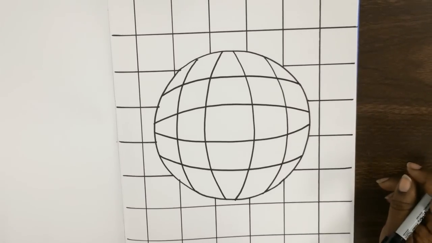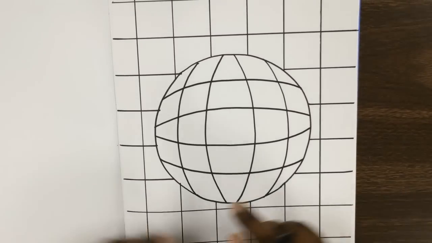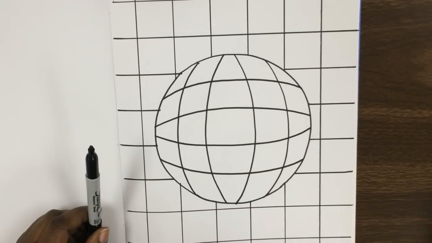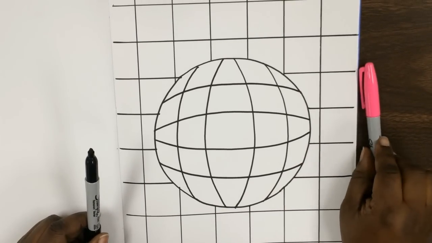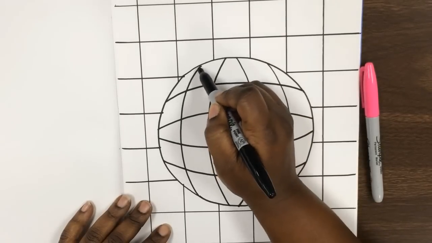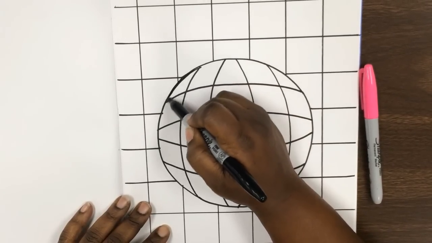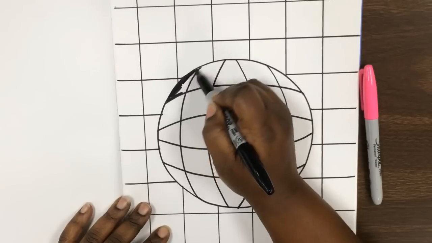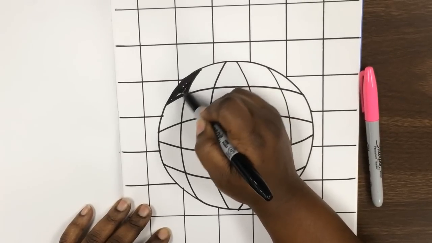Now, if you want to take your project to the next level, you're going to need a black and a different color pencil or crayon. You're going to color in every other block of your sphere.